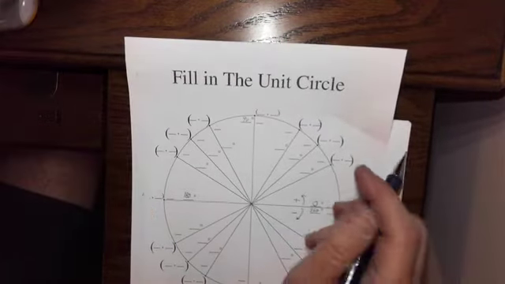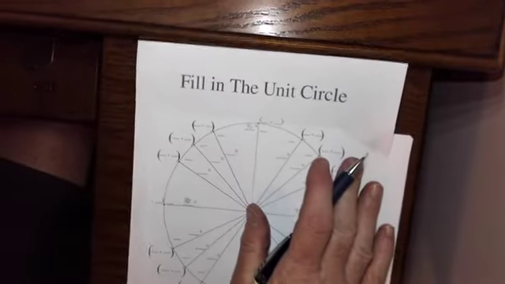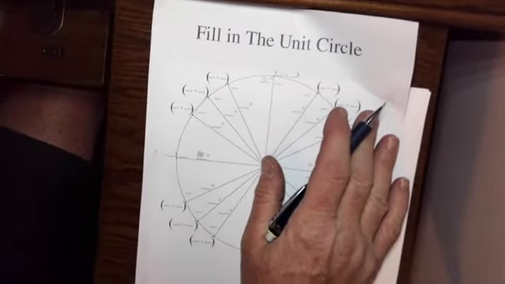Okay, I'm going to move this out so I have a flat surface to write on. There we go.